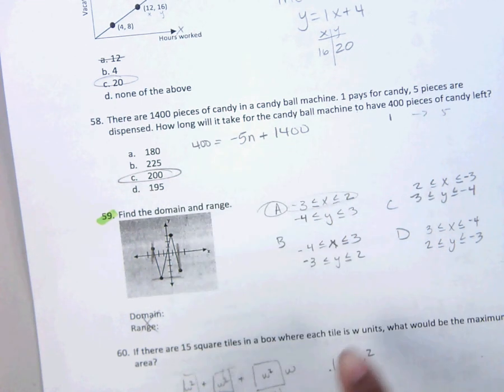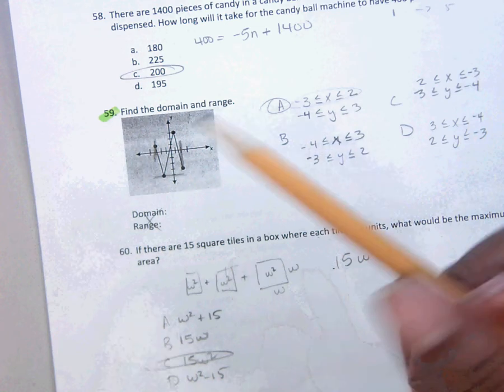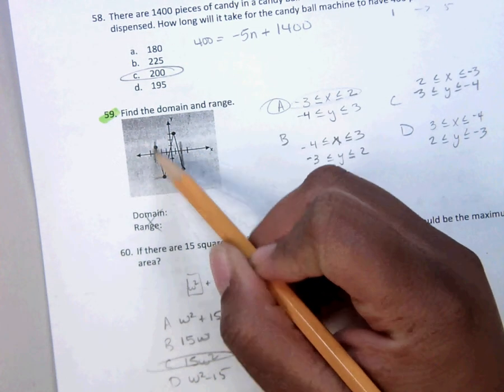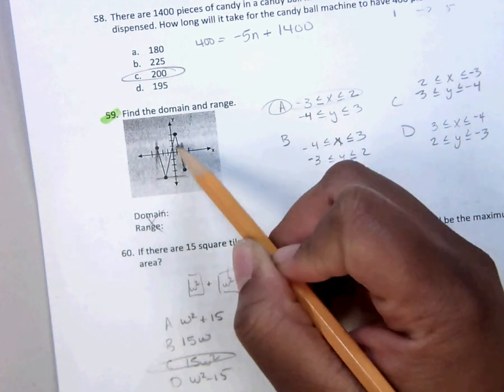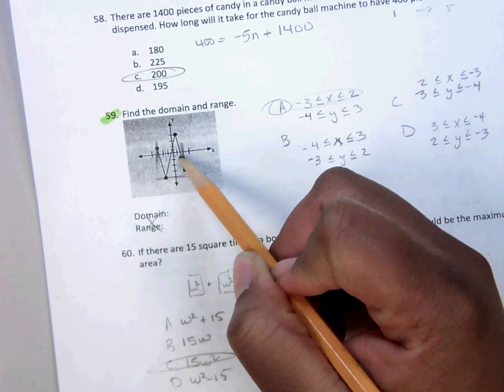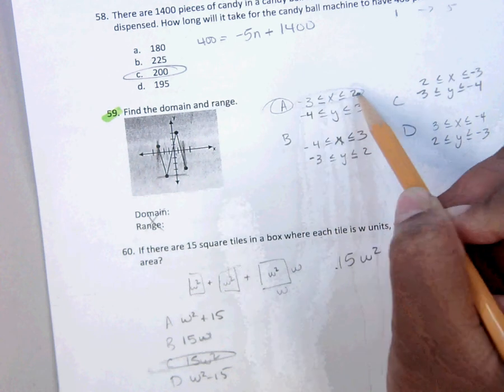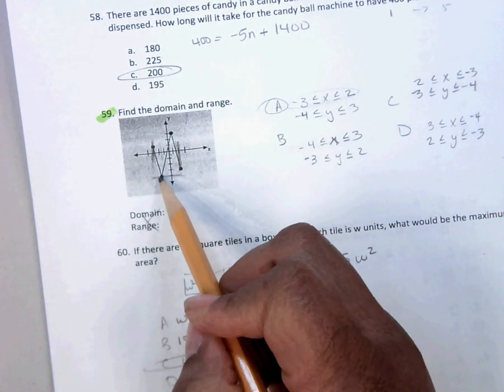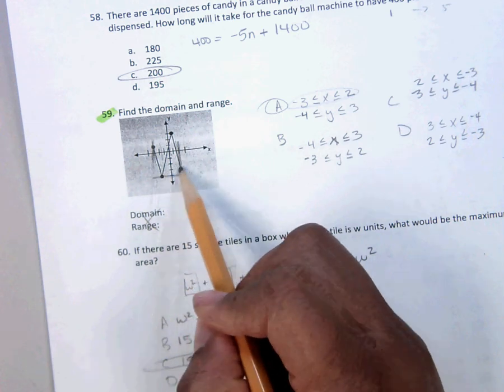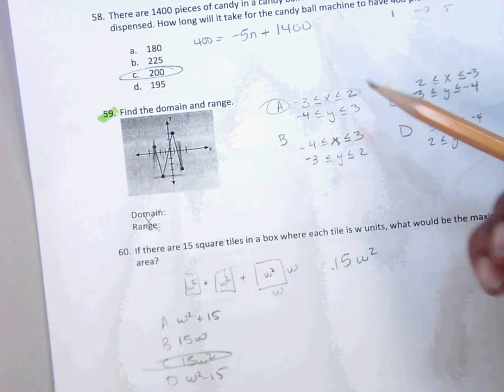For domain and range, for number 5, I am going from negative 4 over to 2 because I'm using gel cell bars to find the domain. So, and negative 3 to 2. I think I said 4, I meant negative 3 to 2. And the range is coming down here to negative 4, making ladder steps all the way up to 3.